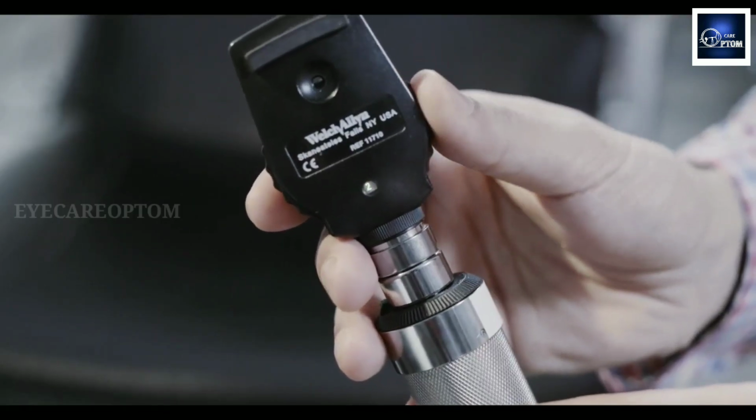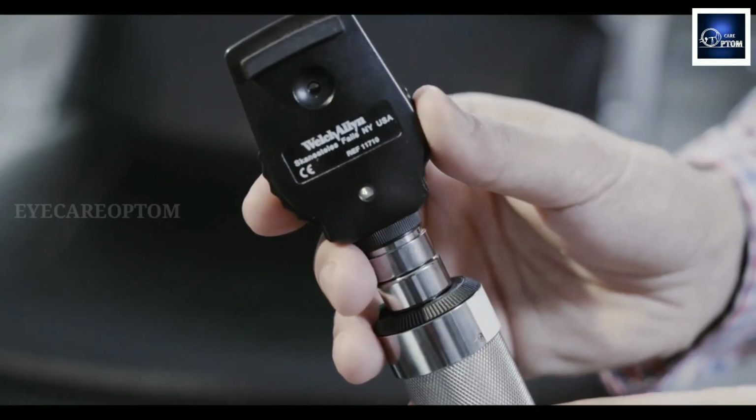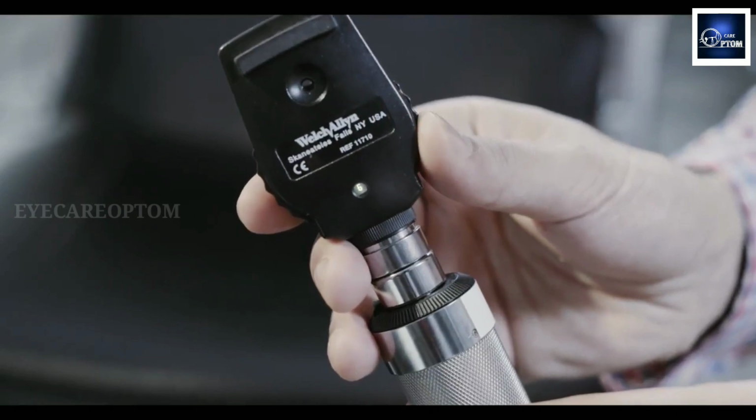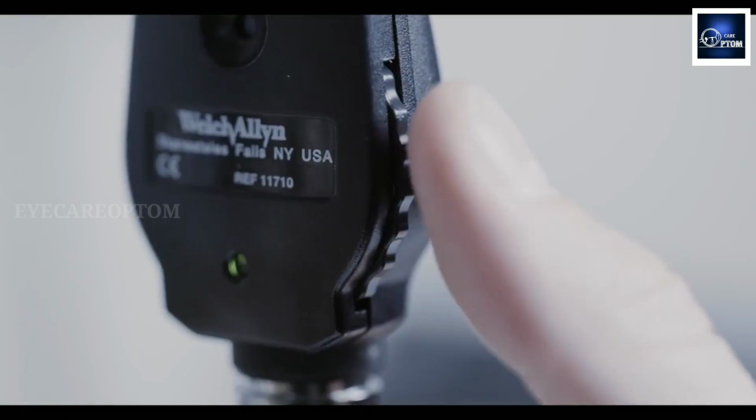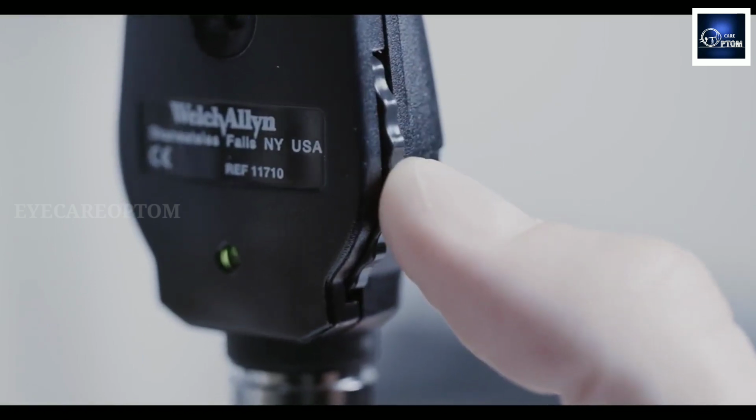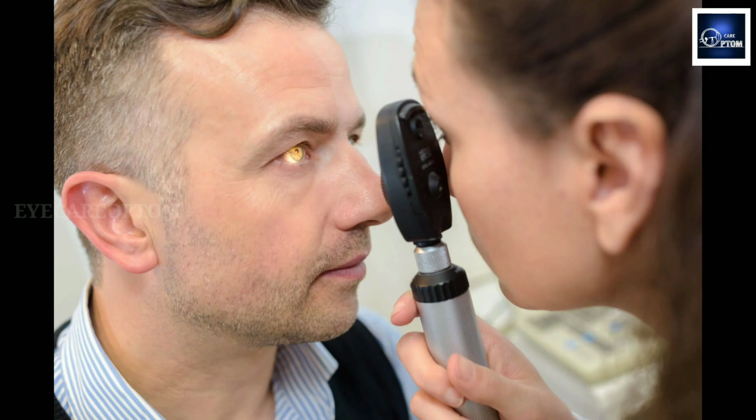Before starting, we keep this at 0, keep the brightness on full and set your aperture size. Set the room illumination; it is usually done in a semi-dark room. It will be done in a sitting position. Ask your patient to look straight.